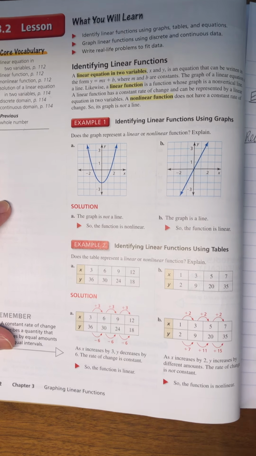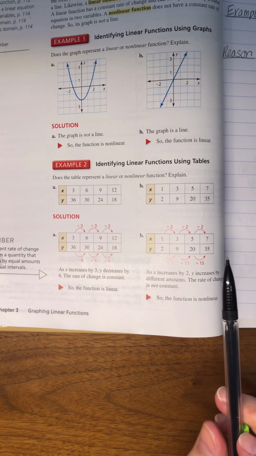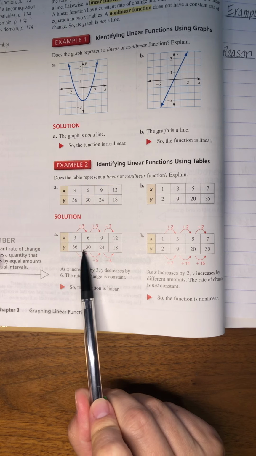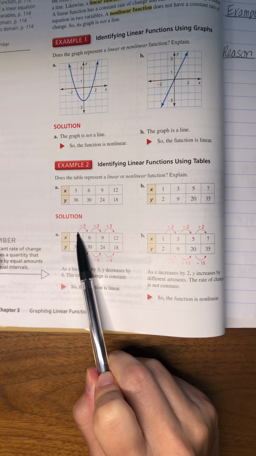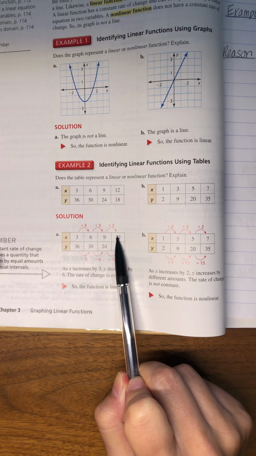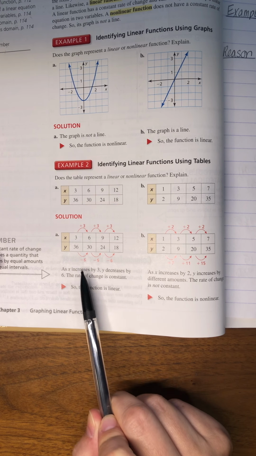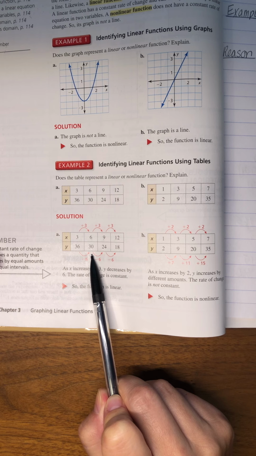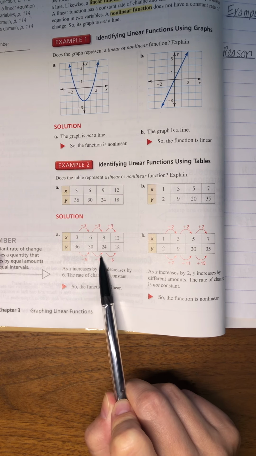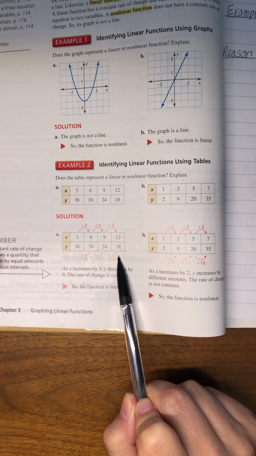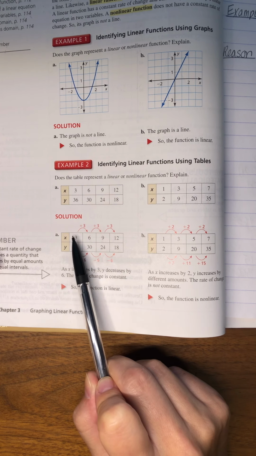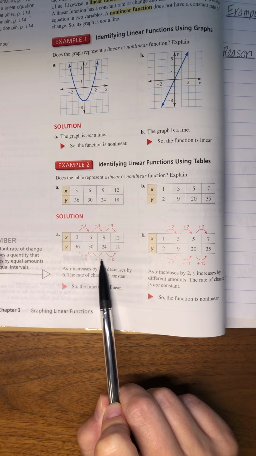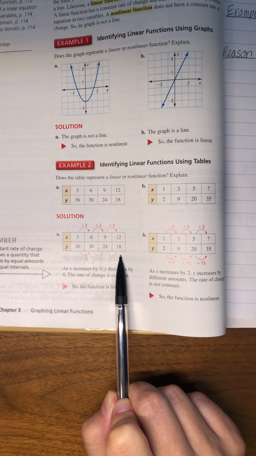Let's take a look at example 2. We're going to look at the table. So in example 2, again, we want to look at the pattern for the x's and the y's. So in part A, our x's go plus 3, plus 3, plus 3. That's good. Let's look at our y's. Our y's go minus 6, or you can say plus negative 6, and then minus 6, or plus negative 6. So technically the x's add by a constant amount, and the y's add by a constant amount, or subtract.